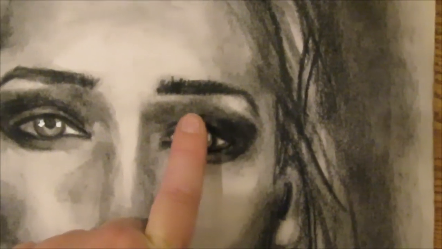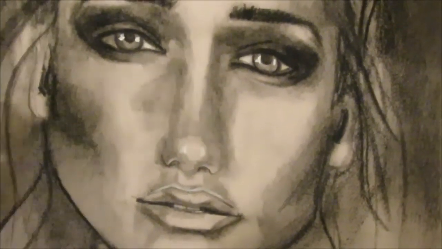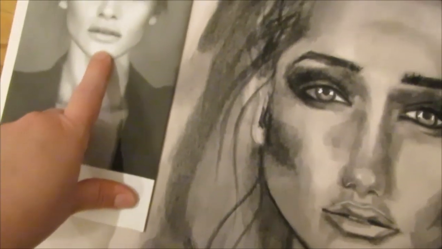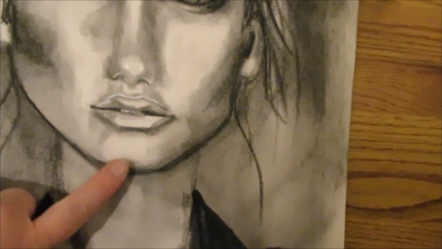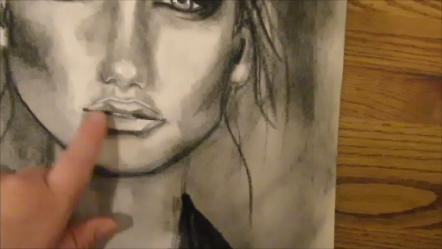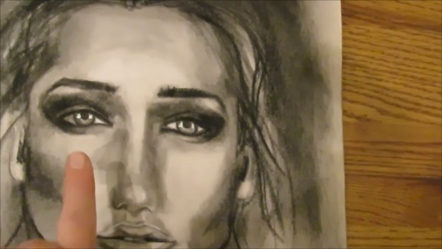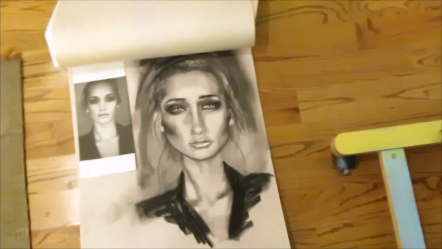Okay, so everything is relative, and it's literally just paying attention to this to this. Well, that line is way too dark, this to this, right? How does each section of her face compare to every other section, and just making the gradual differences in each.